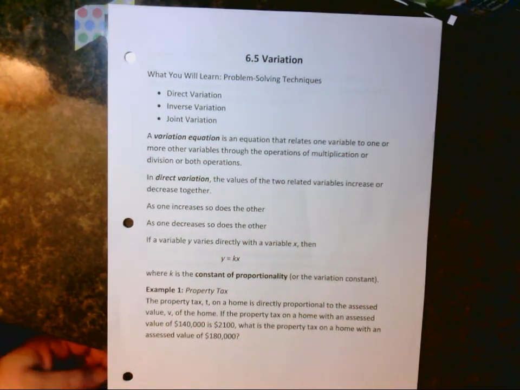Okay, let's get started. Today we will be covering section 6.5, variation. I may be going a little more quickly than usual. Please keep in mind that with this video recording, you have the option of stopping and replaying as needed.